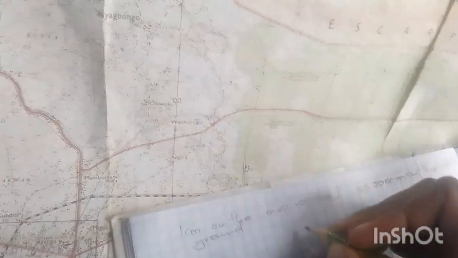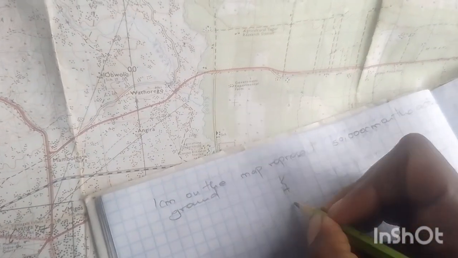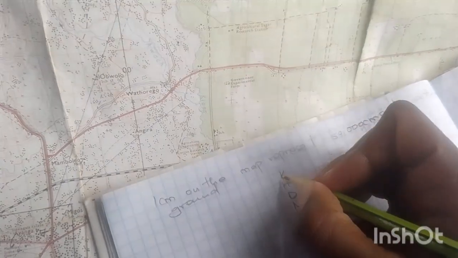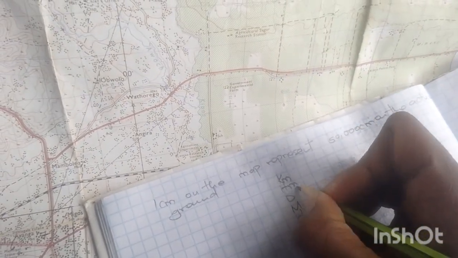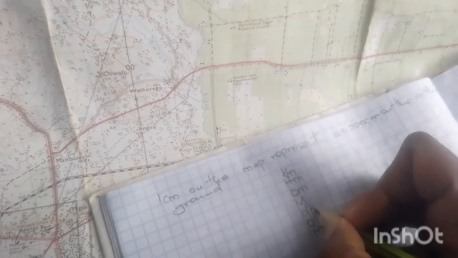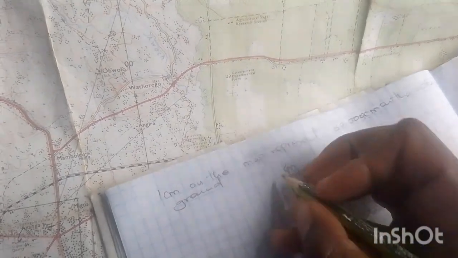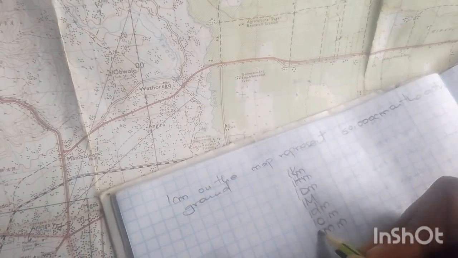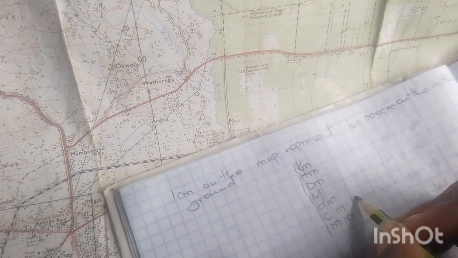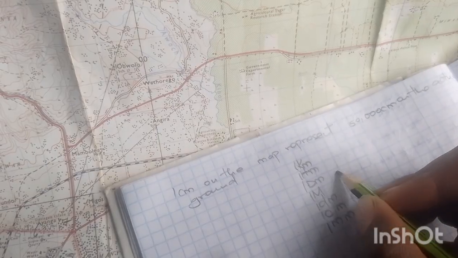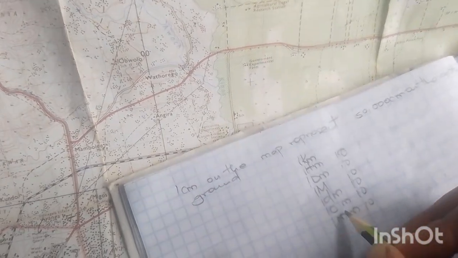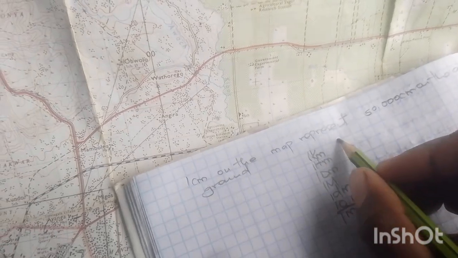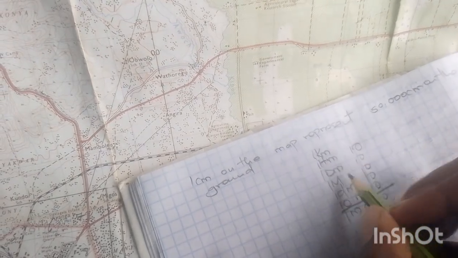So we have a common formula. We want to see how many centimeters make up 1 kilometer.